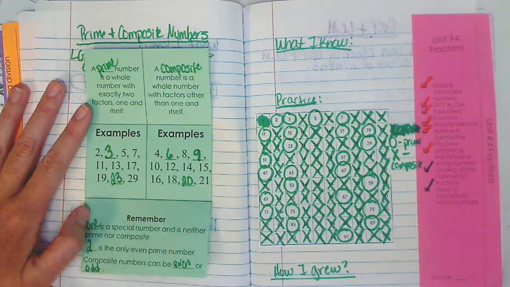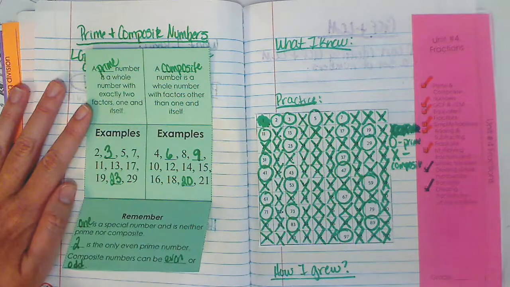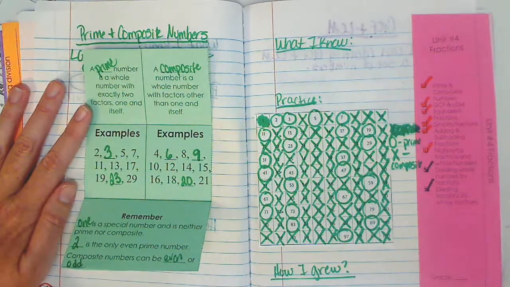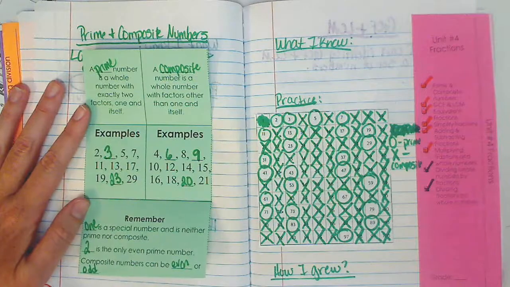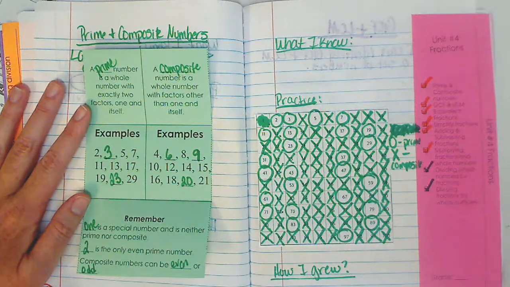So here are some prime numbers: 2, 3, 5, 7, 11, 13, 17, 19, 23, and 29. And here are some examples of composite numbers: 4, 6, 8, 9, 10, 12, 14, 15, 16, 18, 20, and 21.